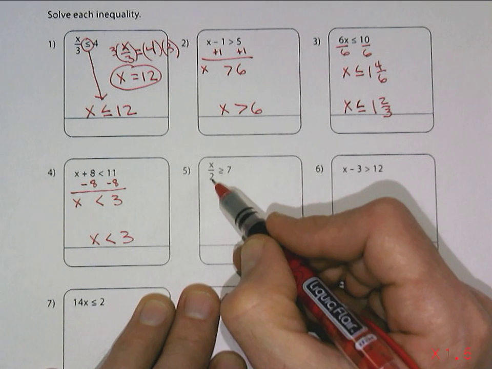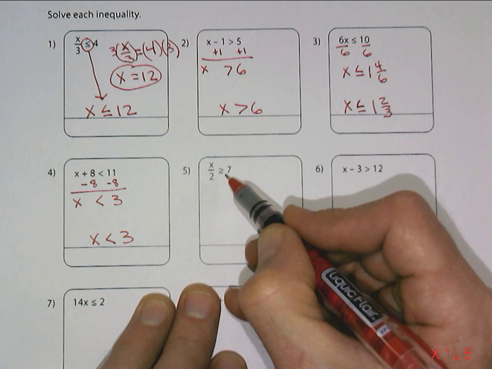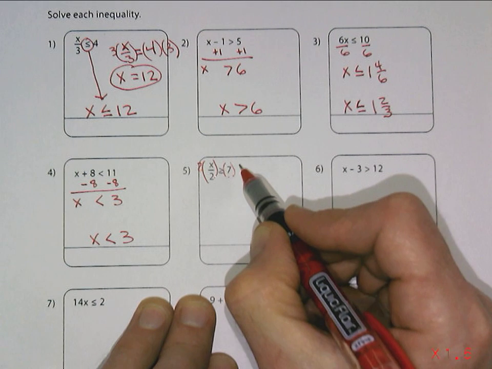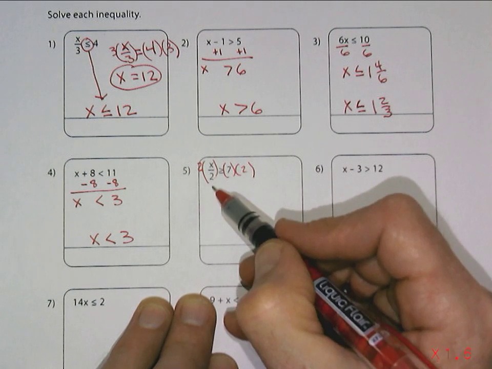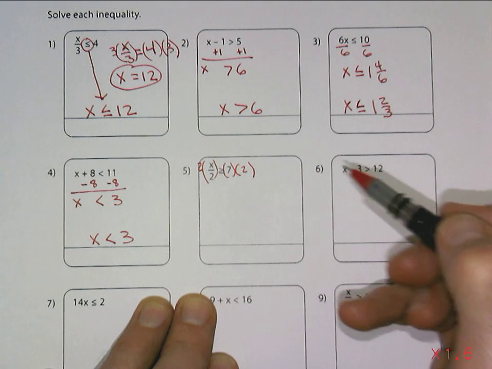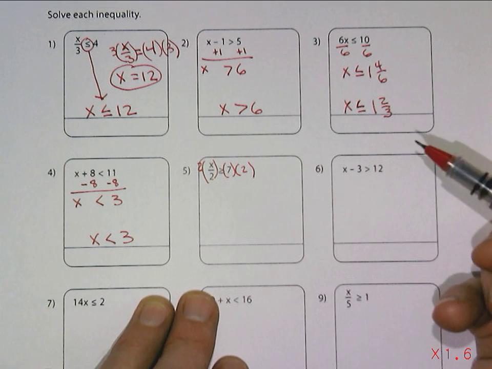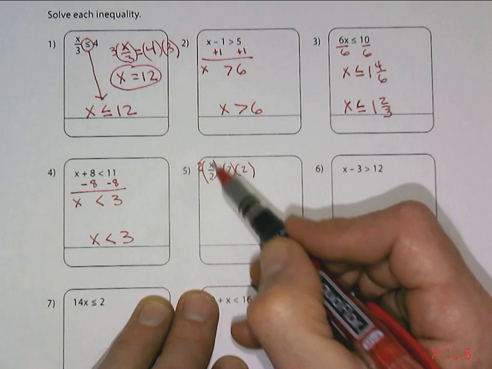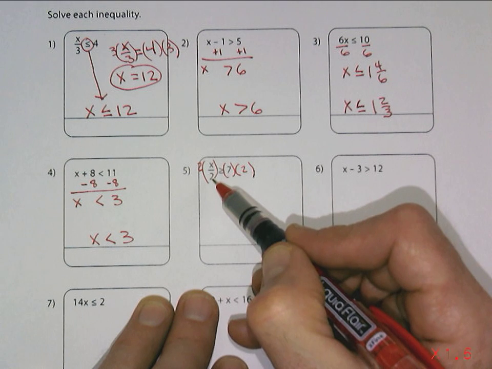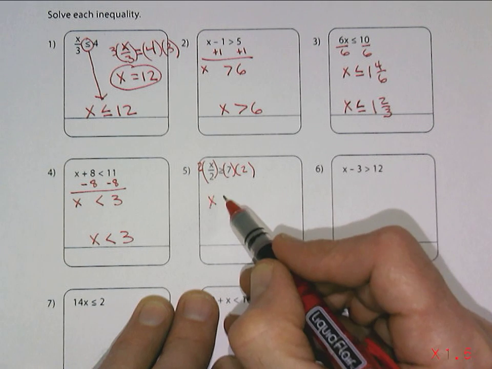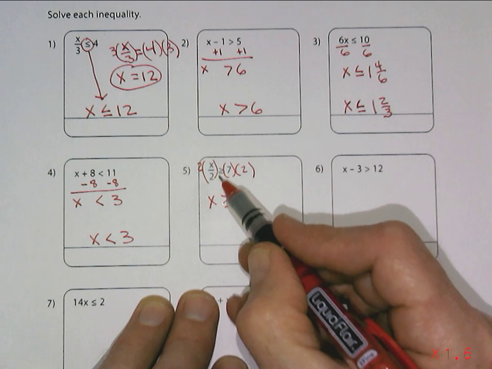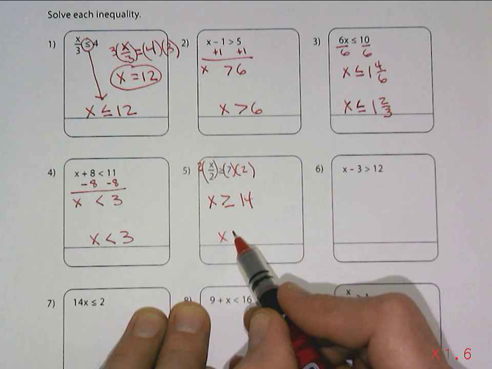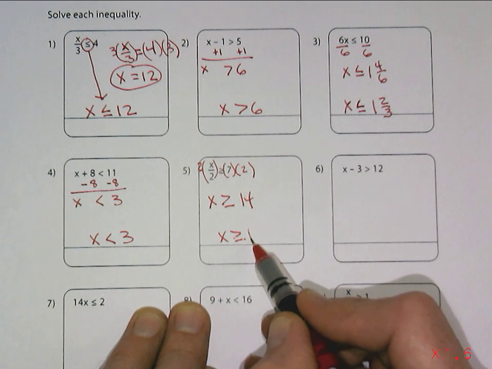Now I have division. X divided by 2 is greater than 7, so I'm going to multiply both sides by 2. So the opposite of division is multiplication. So we're always doing the opposite operation when we have one-step problems. We're either opposite of multiplication, opposite of division, opposite of addition, opposite of subtraction. In this case, it's division. 2 divided by 2 is 1x, or x is greater than or equal to, so we don't lose the symbol. 7 times 2 is 14. So there's my solution.